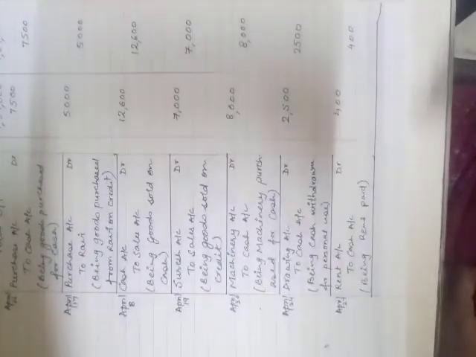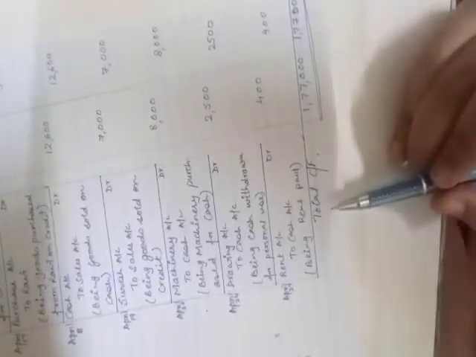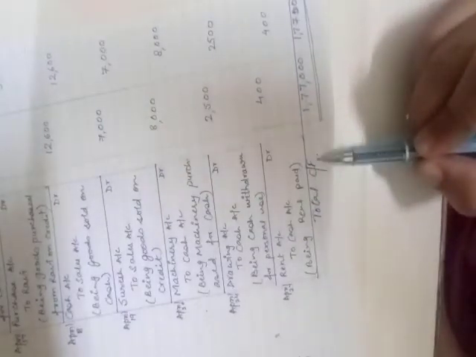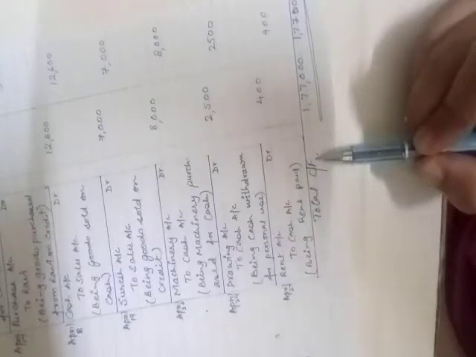Now I am going to do the total. Now I have done the total. Total of both the columns is 1,77,000 and I have written here total carried forward, CF. Now I will take this total to the next page. Now the total is 1,77,000 for both columns, debit and credit.